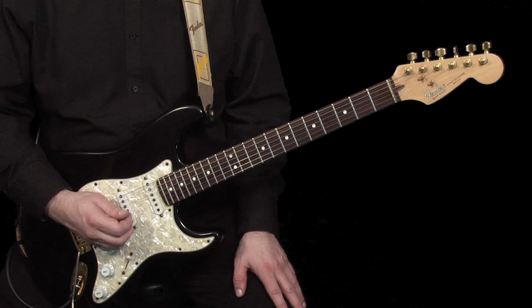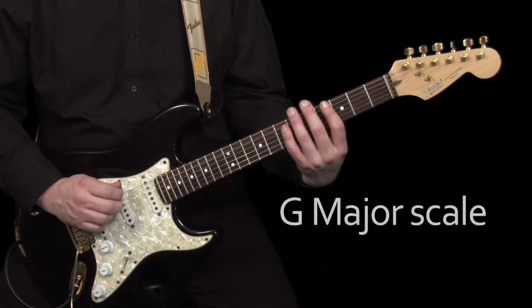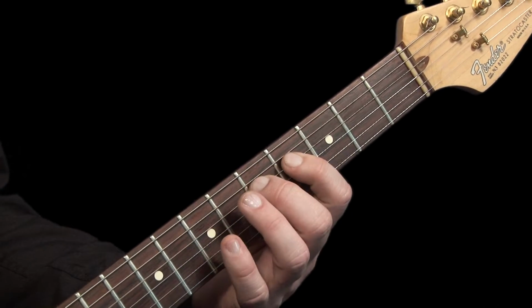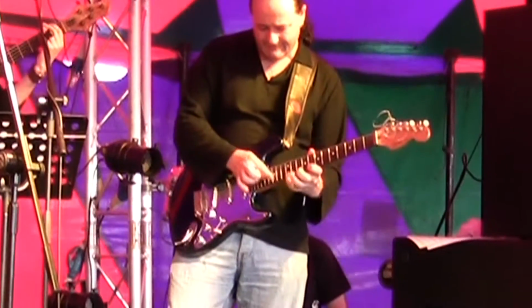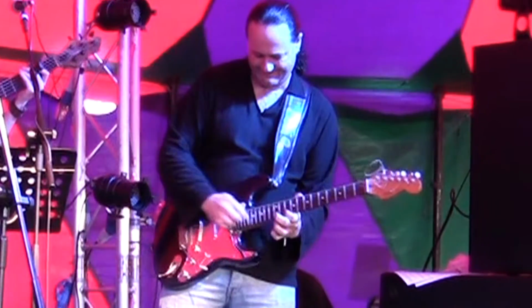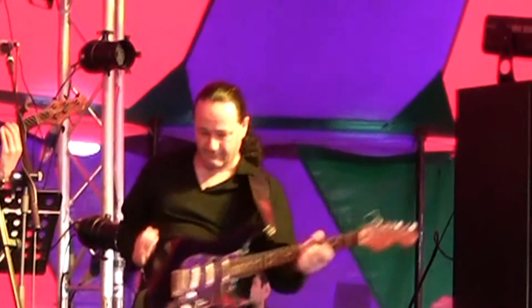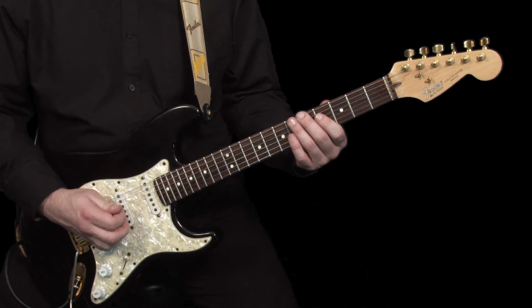I'm going to begin by showing you the G major scale, which is a very good place to start for the guitar. We can use these notes to play a melody or to improvise over a given chord sequence. First, I will play the scale across one octave.